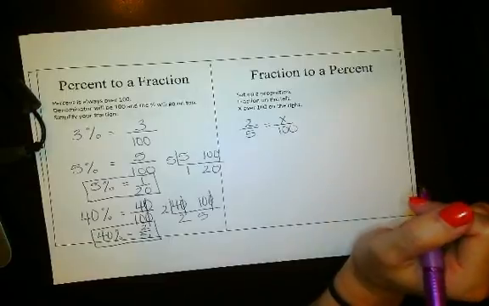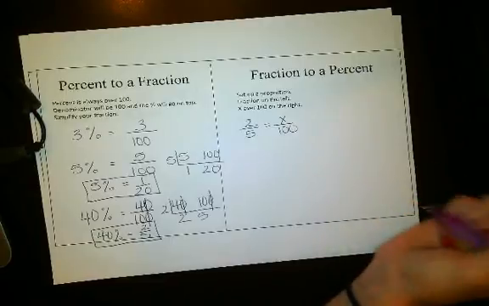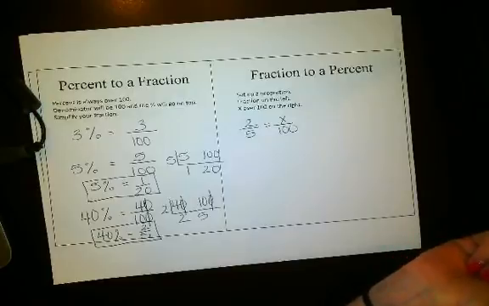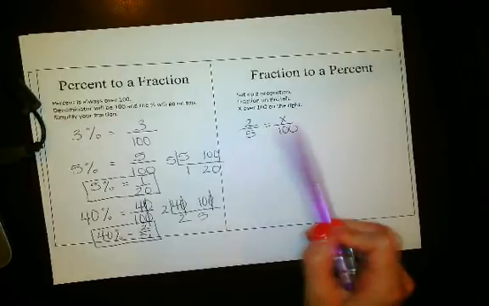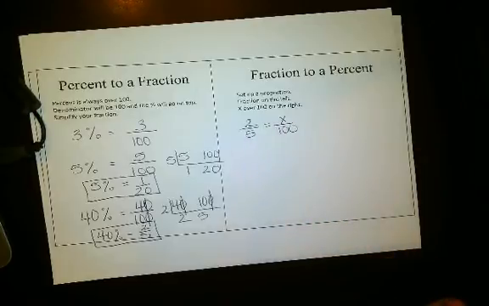Depending on how you feel, you can use equivalent fractions or you can make them solve a proportion. Some kids right off the bat see the equivalent fractions, some kids don't. It depends on how you want them to work it in your classroom. I can go either way.